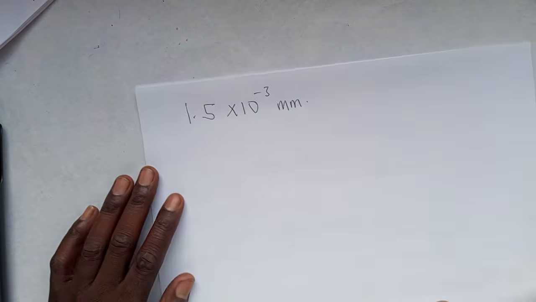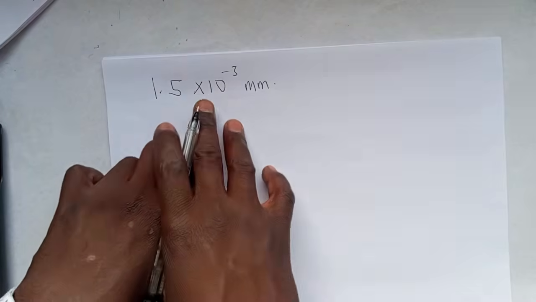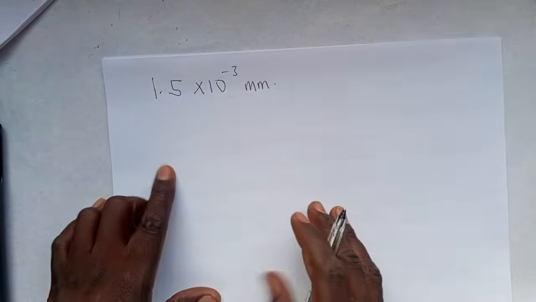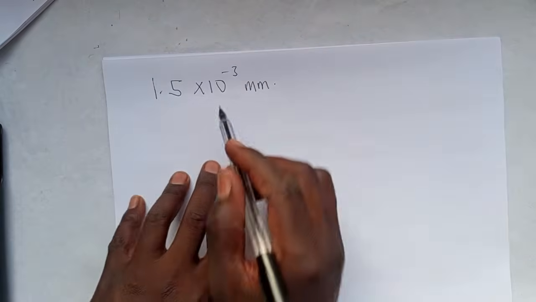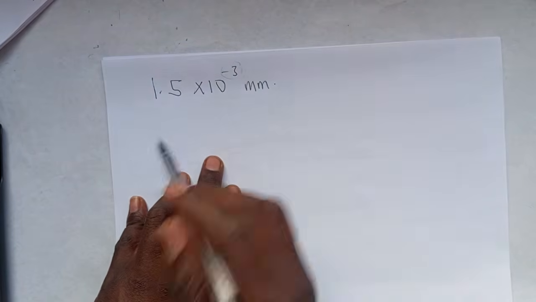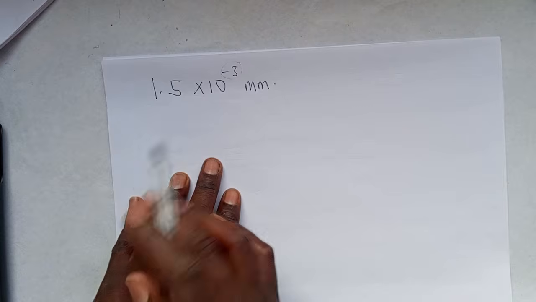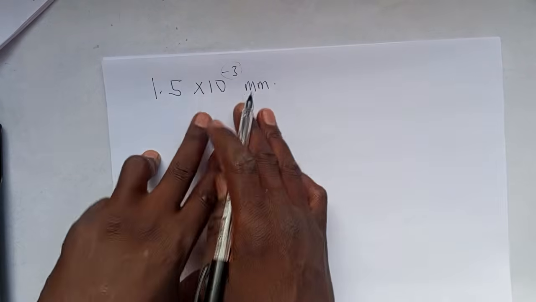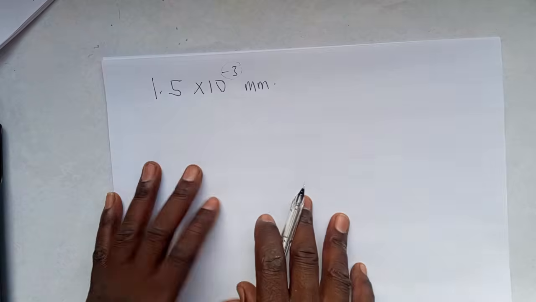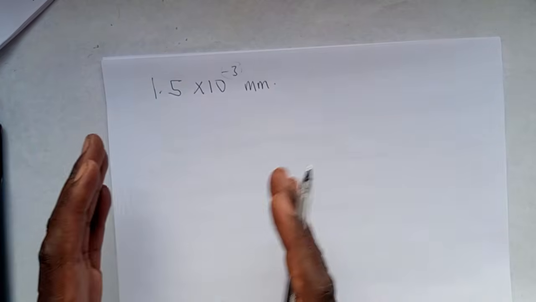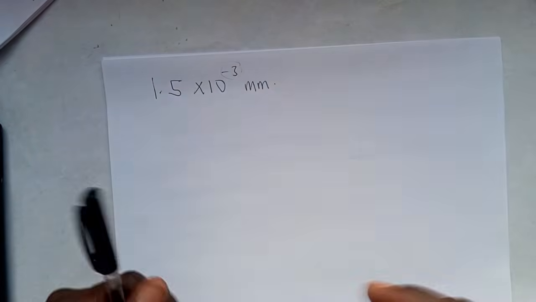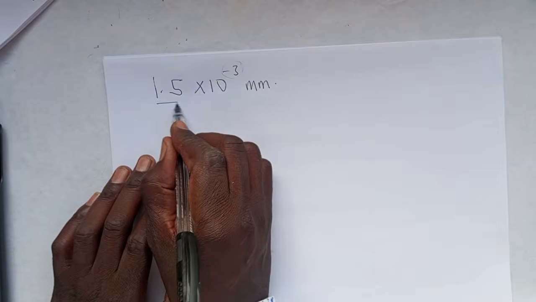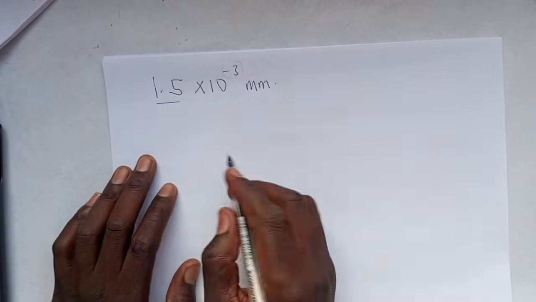Now, as a student, as a candidate, you should be able to know what this means. Normally, I tell my students that whenever you see a negative power on a base of 10, you should understand that there are basically 3 zeros before that number, in this case, this number. What do I mean?